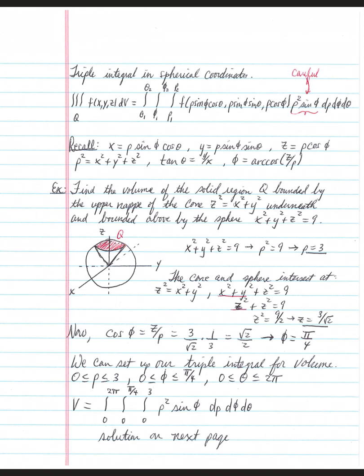intersect. Now to address phi, the angle coming down from the positive z-axis, phi is the arc cosine, or cosine inverse, of z over rho. So we can set that up. Z was 3 over square root of 2. Rho was 3.